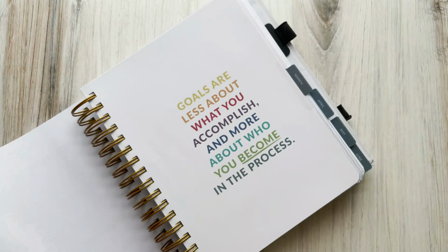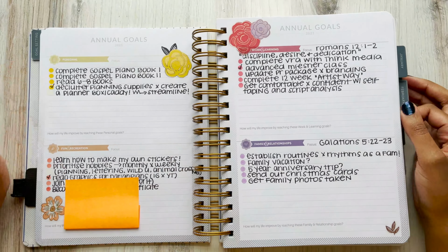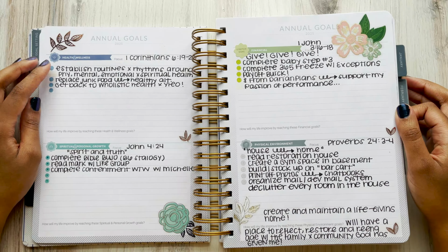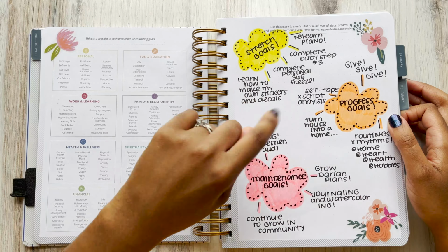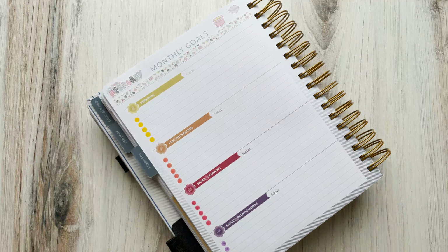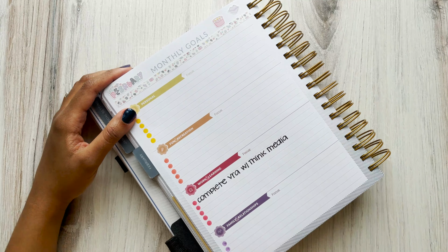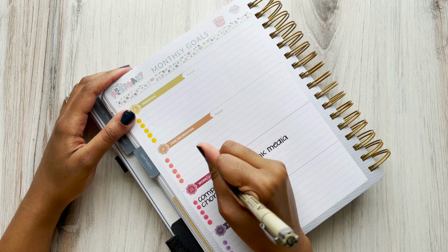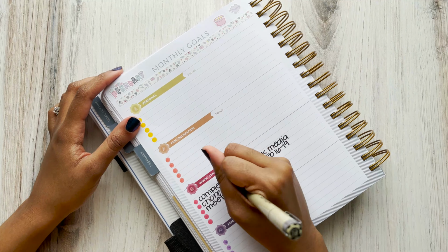Okay, so as we get ready to move into our monthly goals, I really encourage you to look at your annual goals. I also have a page where I have written out my stretch goals, my progress goals, and my maintenance goals. That's just a refresher for me. If you have a Makselife planner, all of this is already built into your planner. However, if you don't, you can still implement the Moxie method for goal setting.